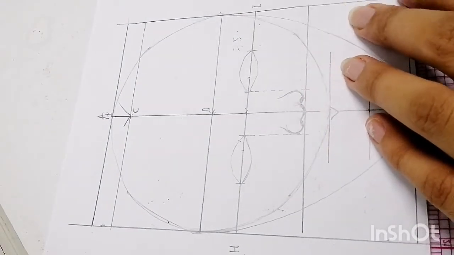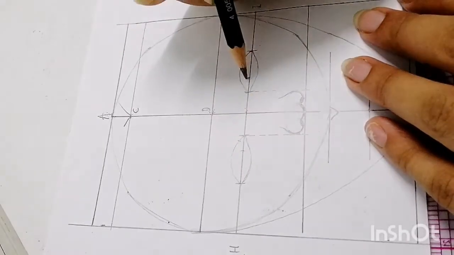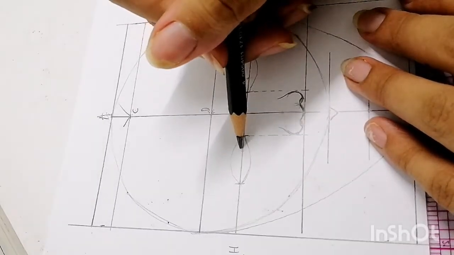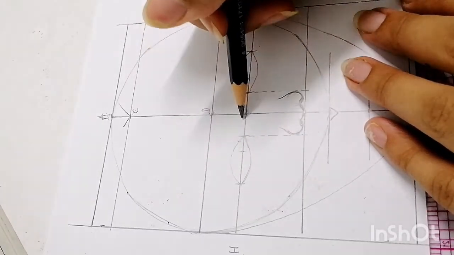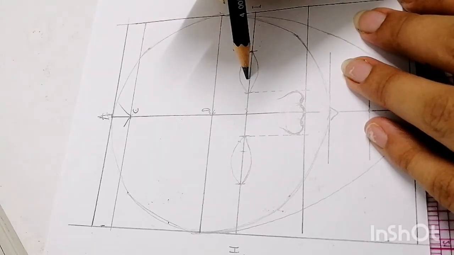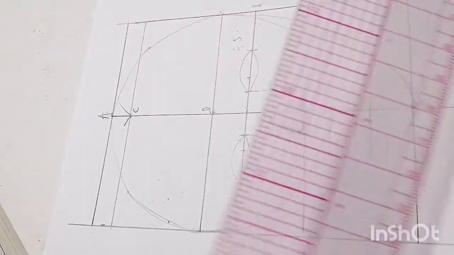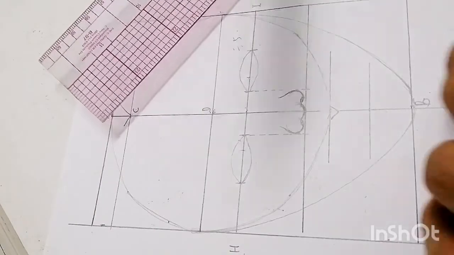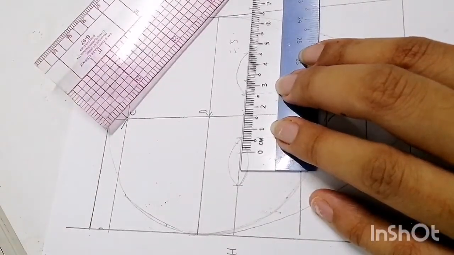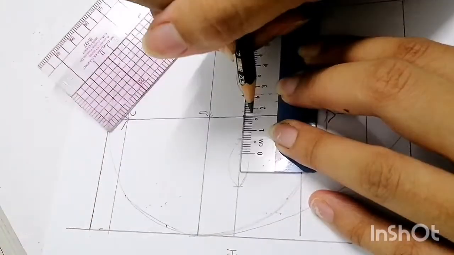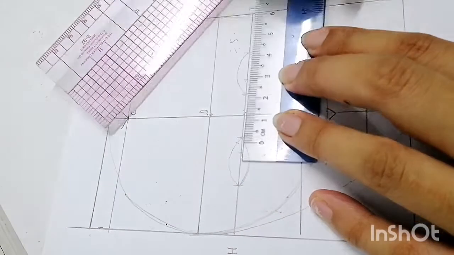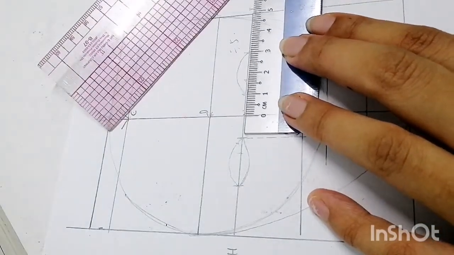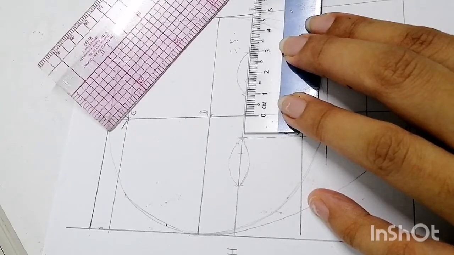So we must make sure one thing, that since this and this is 3.3, this one's length is equivalent to this. Alright, so let's measure how much this is. 1 point. Okay, let me just mark it here. Usually I will just mark it on the ruler. Okay, almost there.